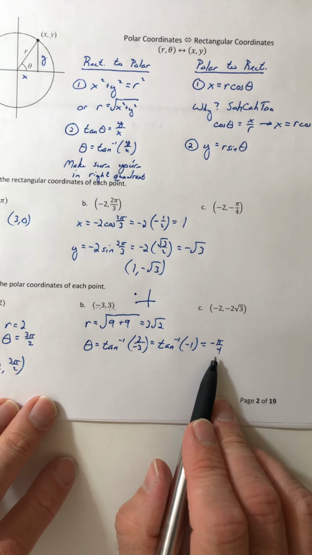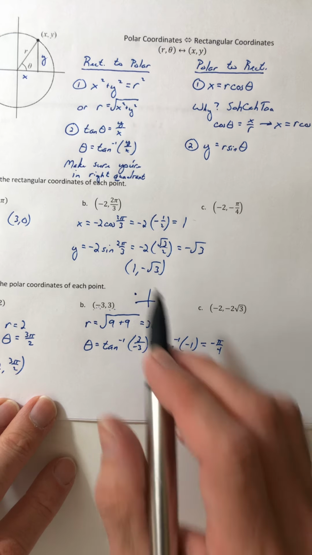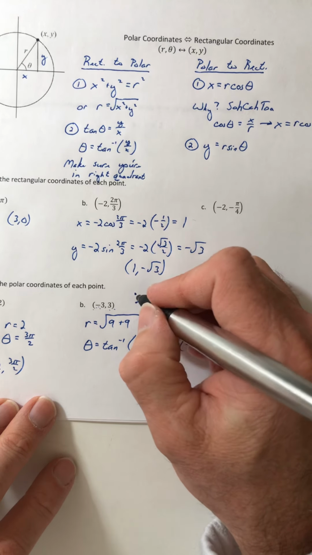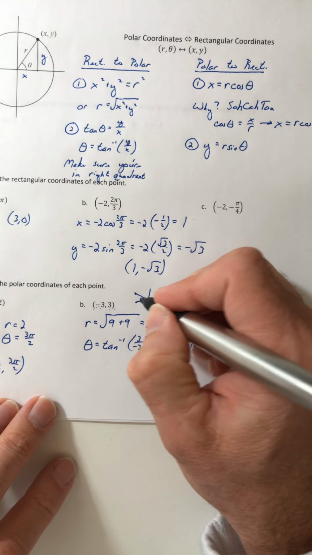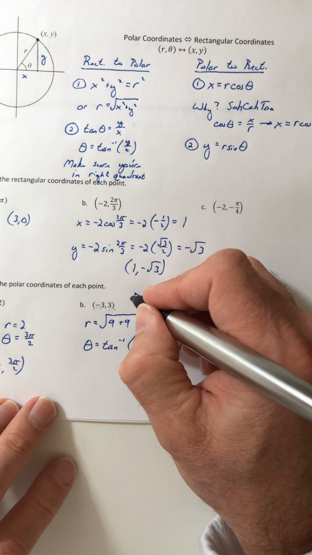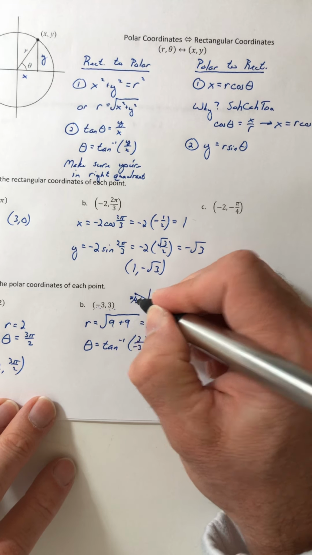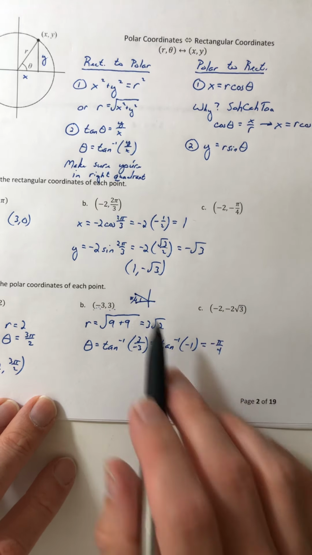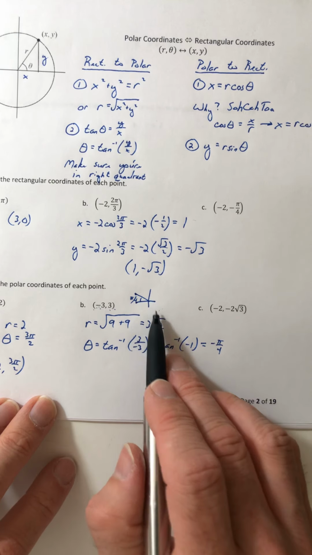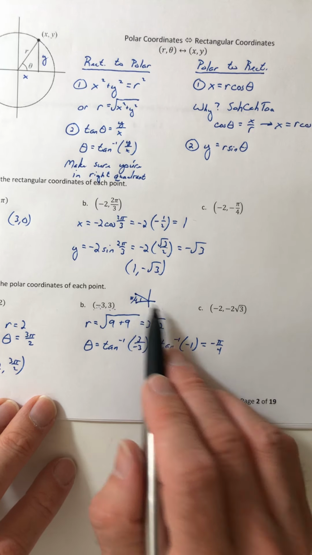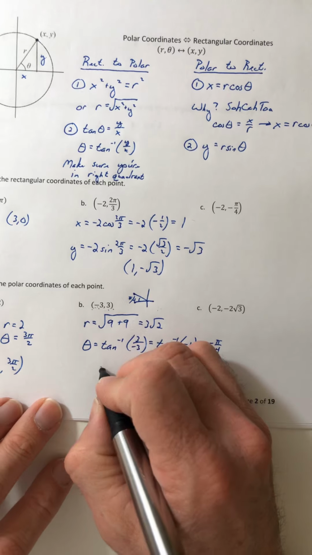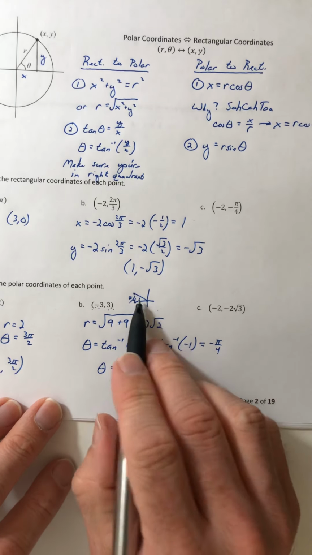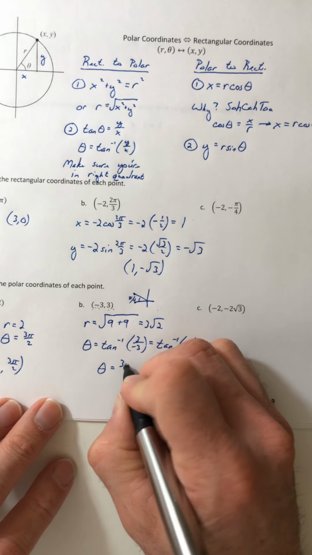This is in quadrant 4. Well, they're going to share the same reference angle. So that's still pi over 4. So we just need to rotate it around from quadrant 4 all the way to quadrant 2. So the theta we want to use with that same reference angle would have to be 3 pi over 4.